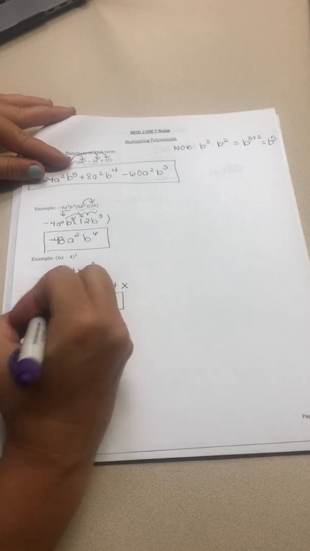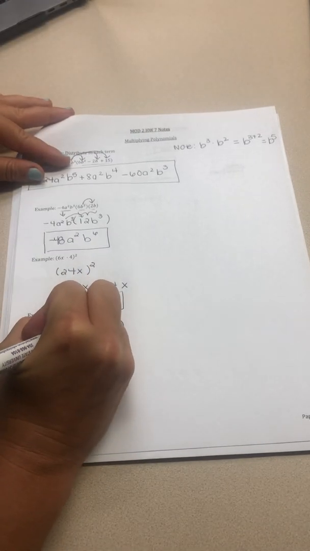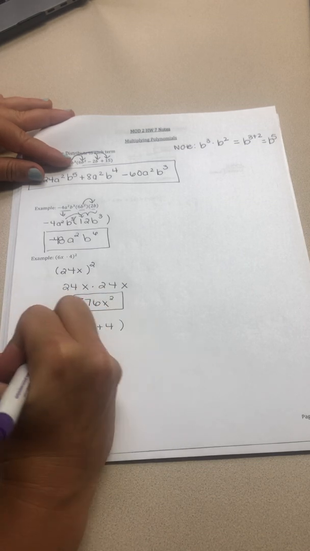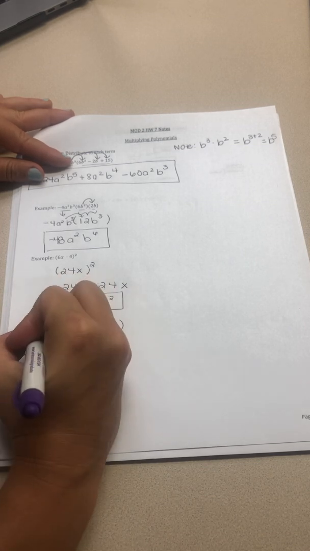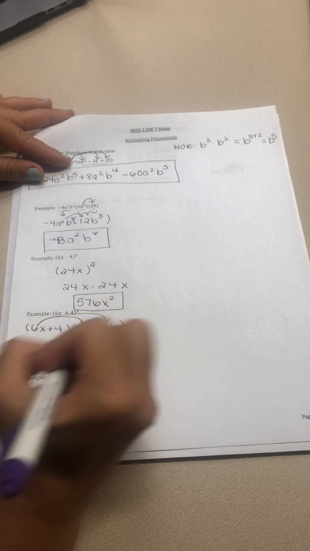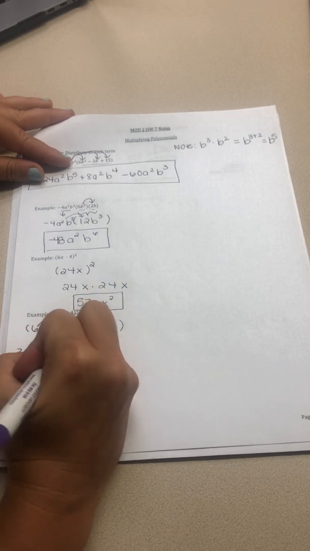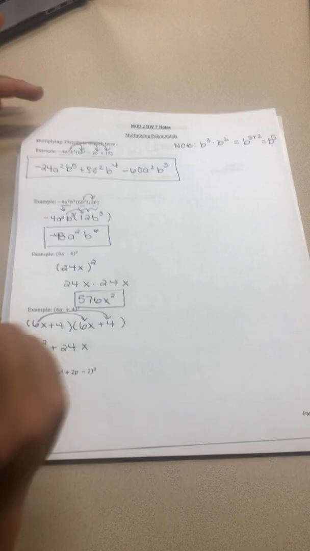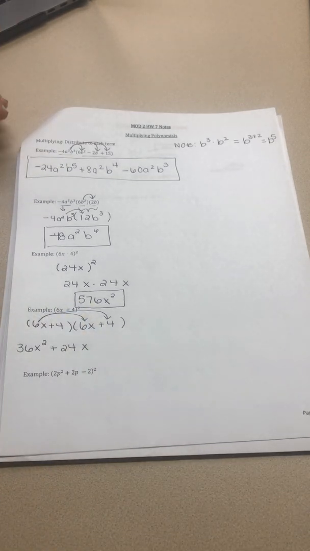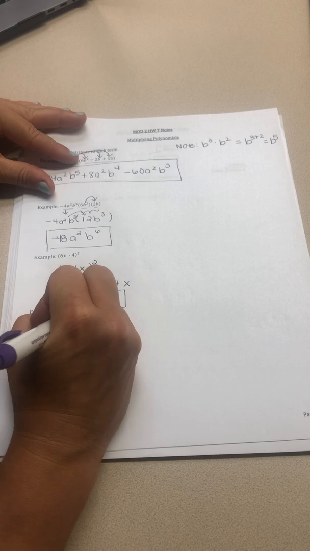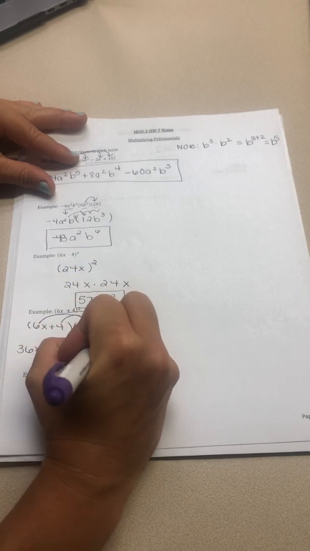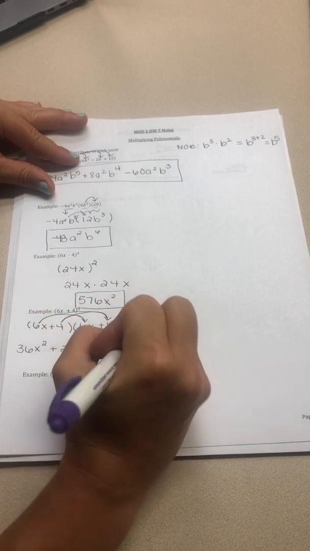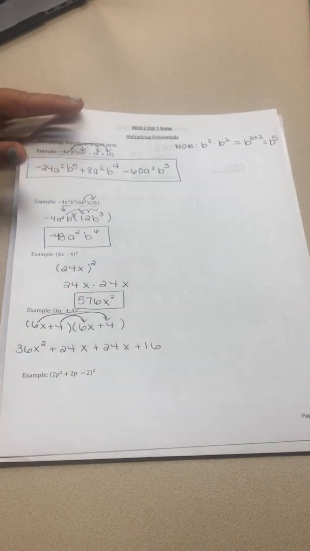So distributing 6x. So 6x times 6x. 6 times 6 will give us 36. X times x will give us x squared. Then 6x times 4. 6 times 4 will give us plus 24x. So we distributed 6x to both terms. Now we're going to distribute 4 to both terms. So 4 times 6x will give us plus 24x again, and then 4 times 4 will give us plus 16.